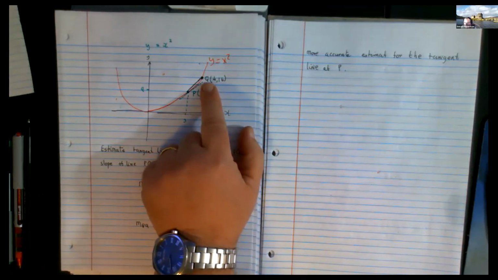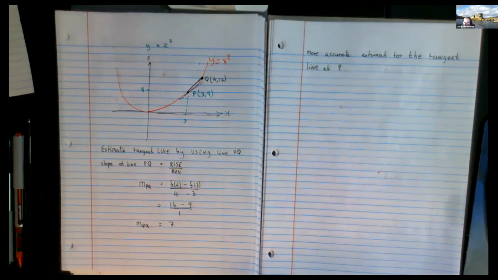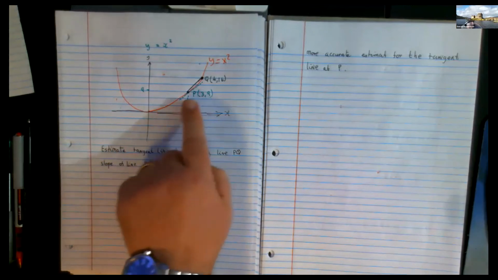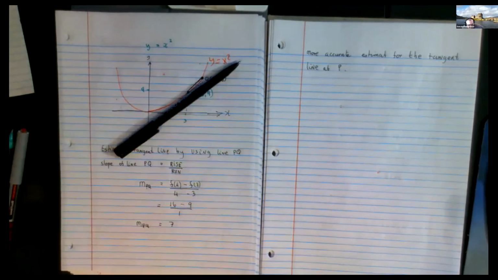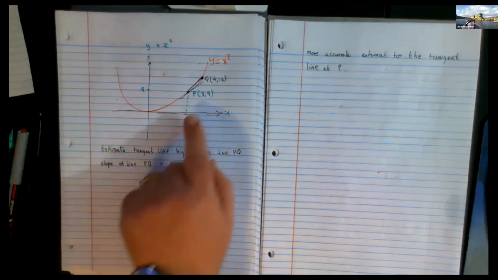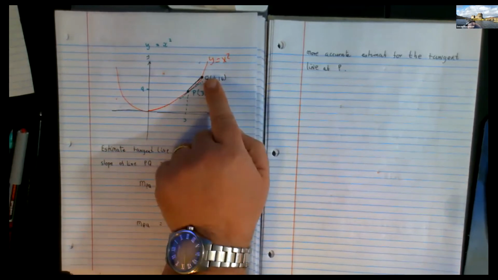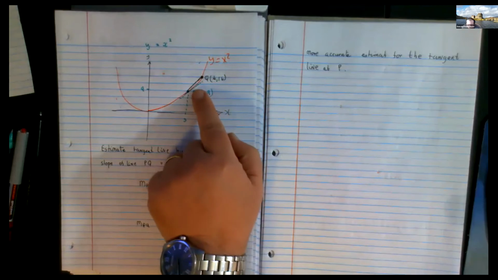Can I change who I pick Q to be? Could I make Q another place? Yeah, the origin. Oh yeah, I could put it down there. Since I want the tangent line at this point here, right, like that pen, I could put it at the origin. Would it make more sense if I brought it closer to P?